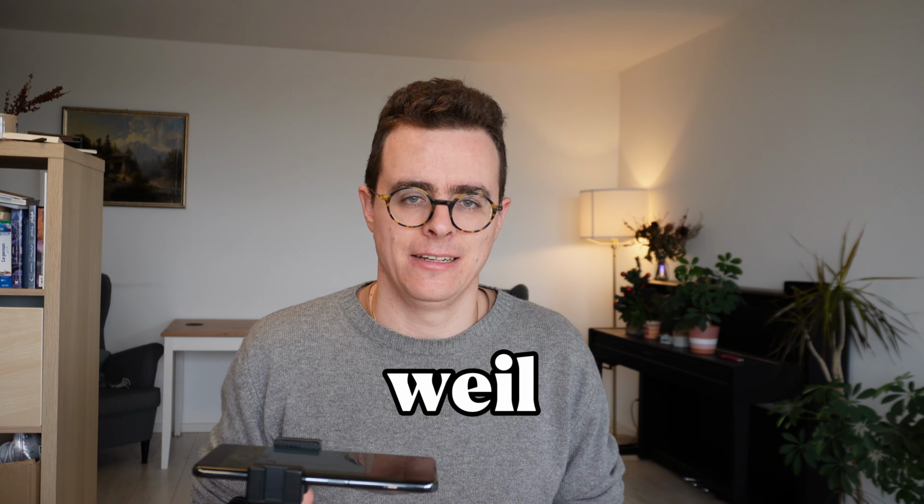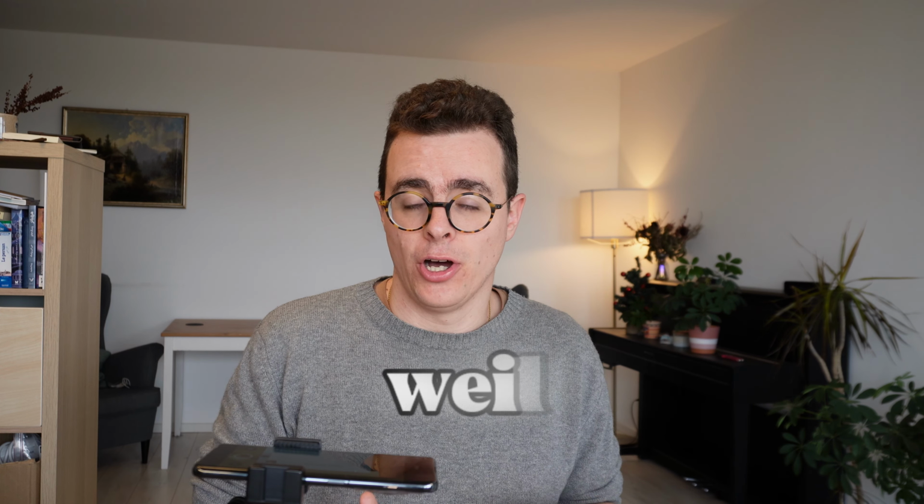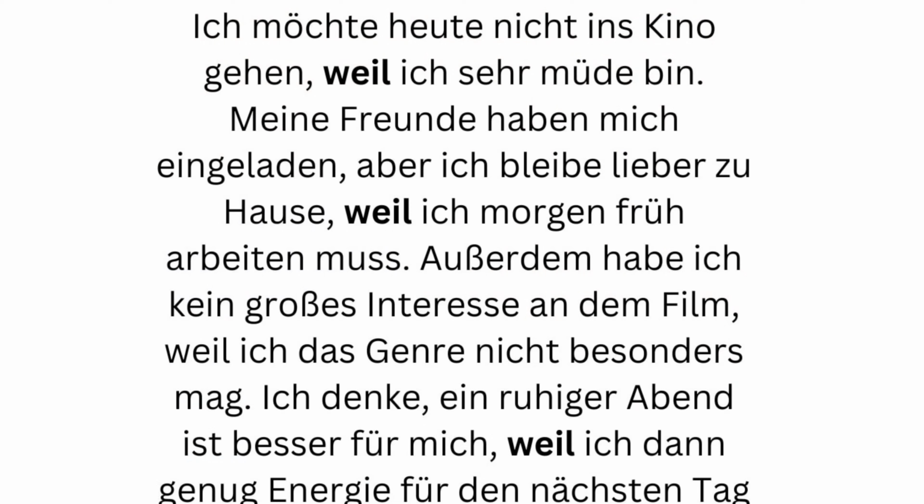When you're building yourself a foundation in German, one of the most important small words is weil. Weil means because, and just like in English, it is a fundamental particle that is used in a lot of situations, in a lot of sentences, and that's why it's important to learn it early on when we're learning German.